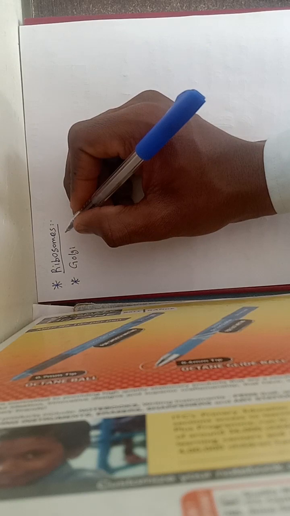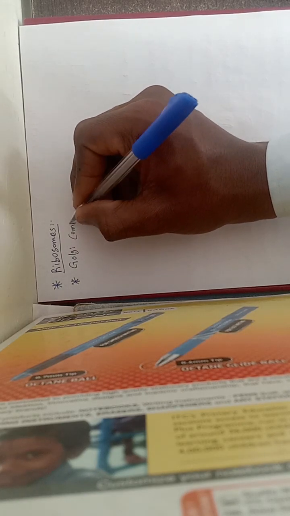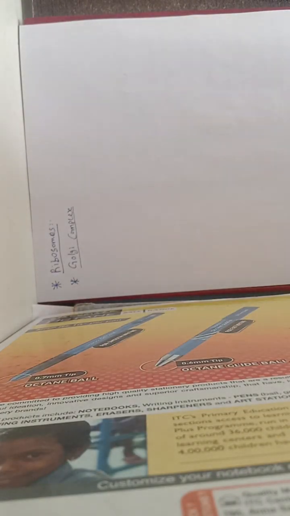So now Golgi complex. Very good. So guys, Golgi complex: condensation of lipids, carbohydrates, hormones takes place in Golgi bodies. I hope you understand. So the second function of Golgi complex or Golgi body is to participate in formation of lysosome. The lysosome I showed you earlier, Golgi body helps and it participates in formation of lysosome.